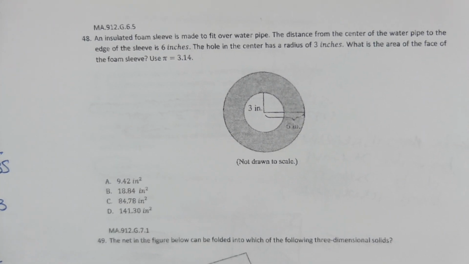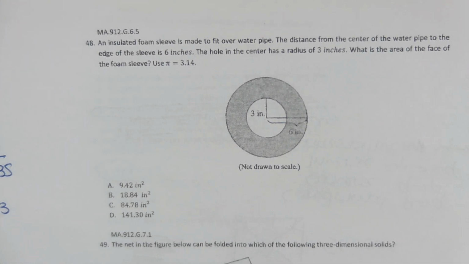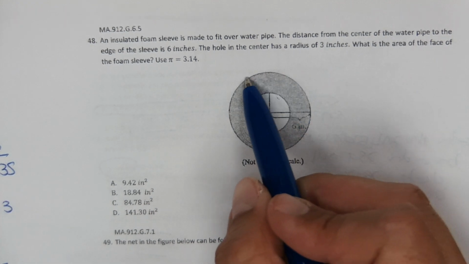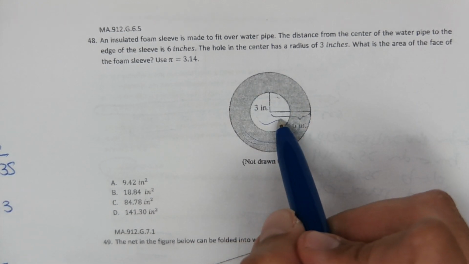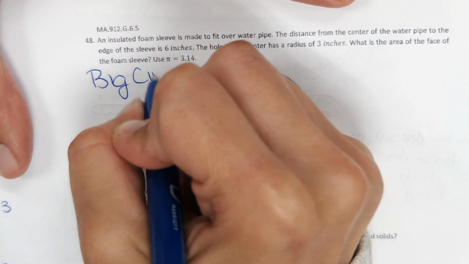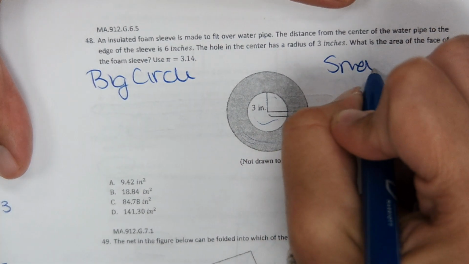This one's really popular on testing. It's called concentric circles. It wants to know just the shaded part area. So we have to find the area of the larger circle and the smaller circle, subtract them, and it'll give us just the shaded part. So we're going to find the area of the big circle and the small circle.